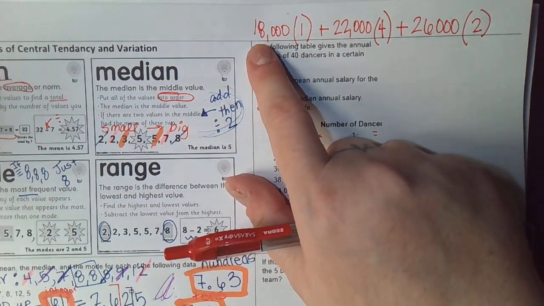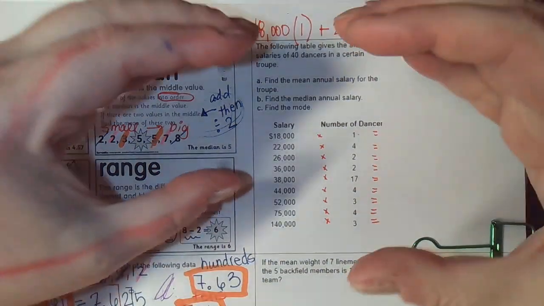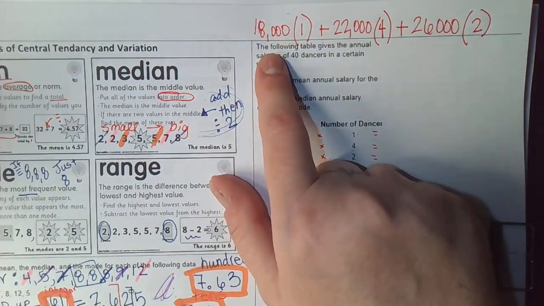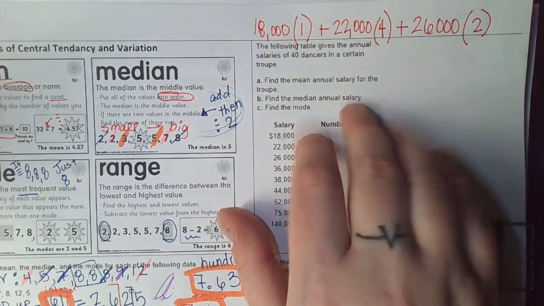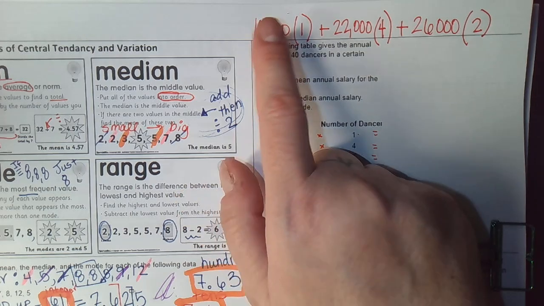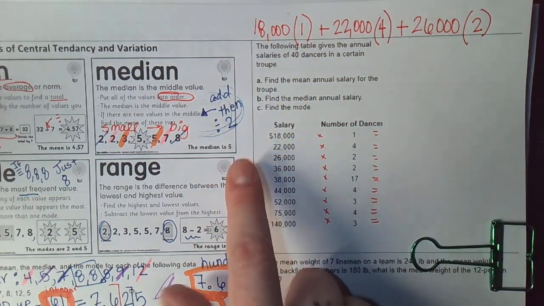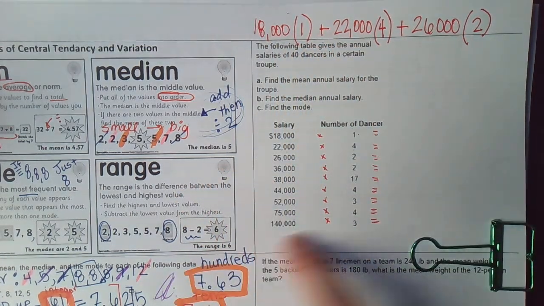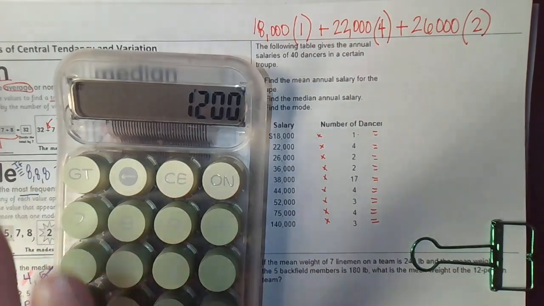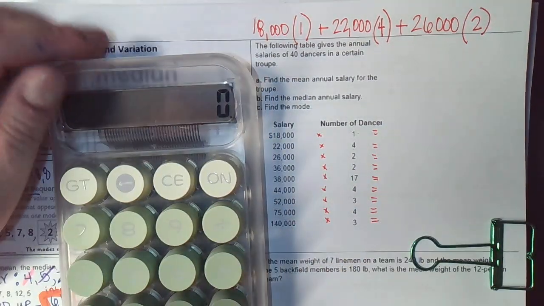So if you have a big old calculator, those graphing ones, or if you have a scientific calculator where you can type the parentheses, you can go ahead and type this bad boy in all the way to the end, 140,000 times 3. But I have just this thing, so I'm going to use this.